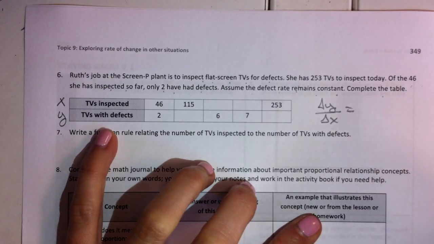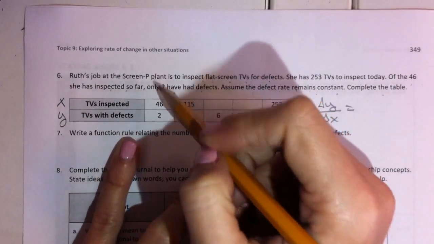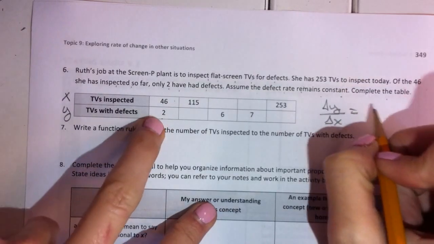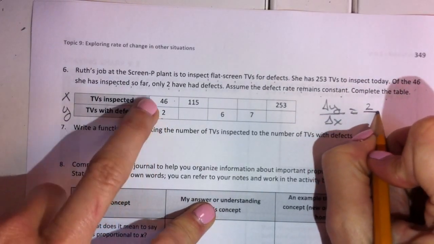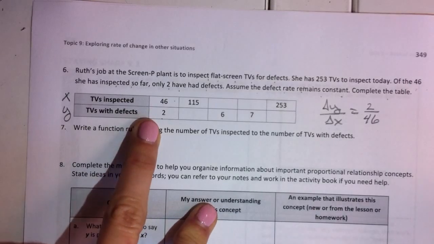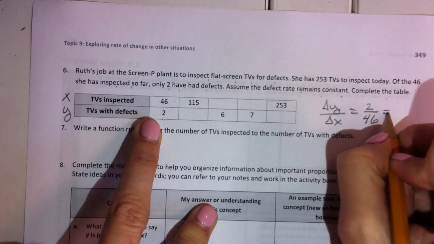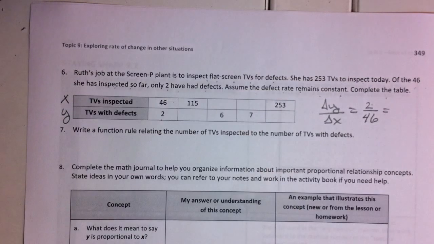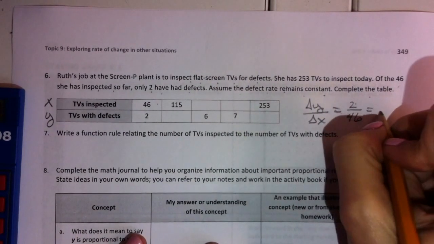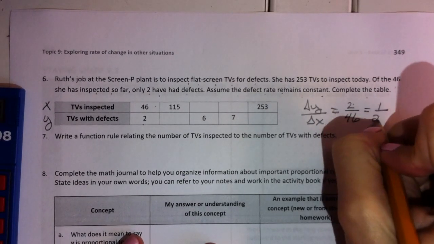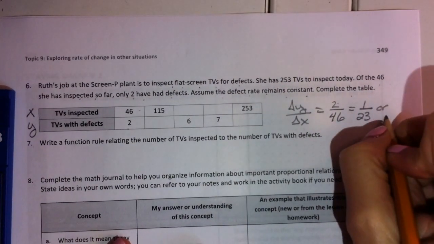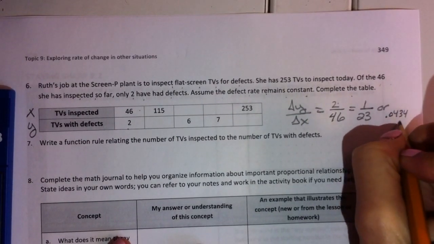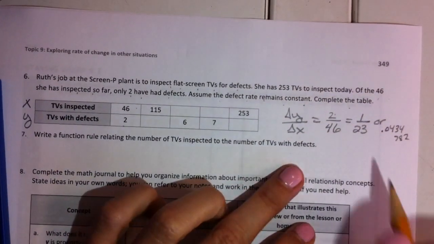Well, we know that it's proportional. If it's proportional, we can just use this Y and this X. This Y is 2. This X is 46. And so 2 divided by 46 is, let's see, if we had to do it, we could reduce it to 1/23 or 0.0434782.